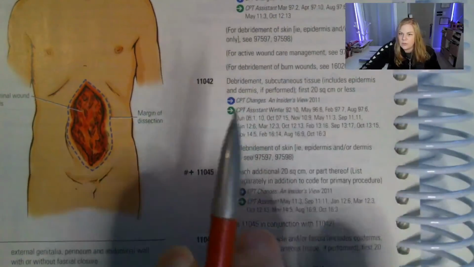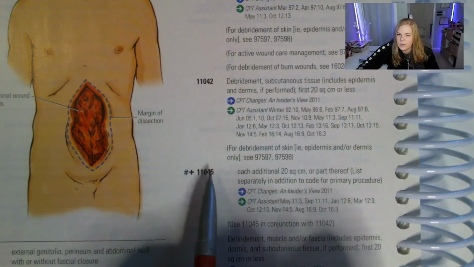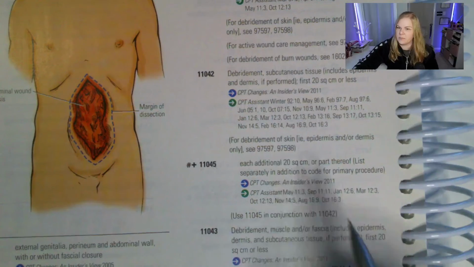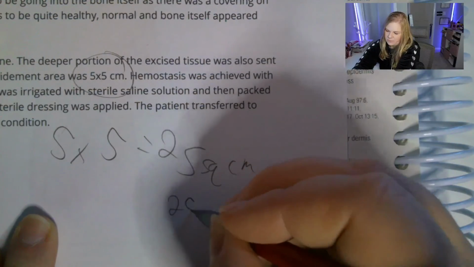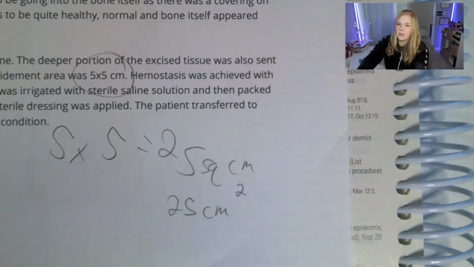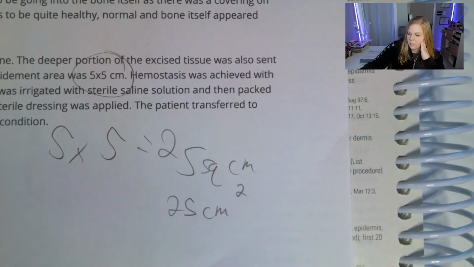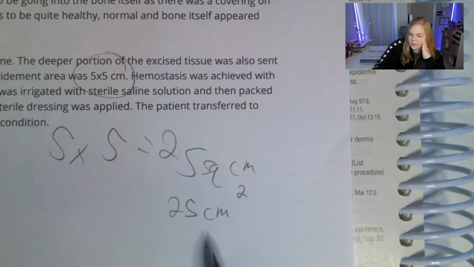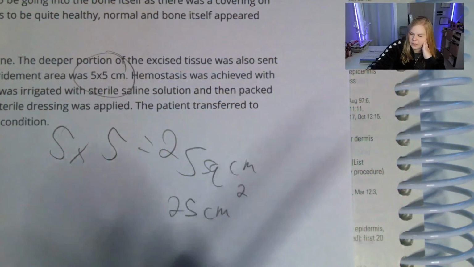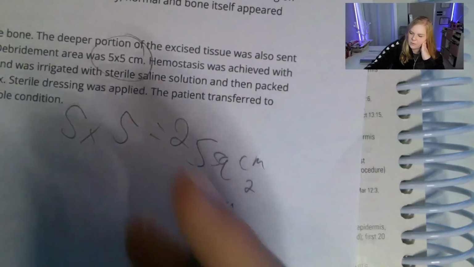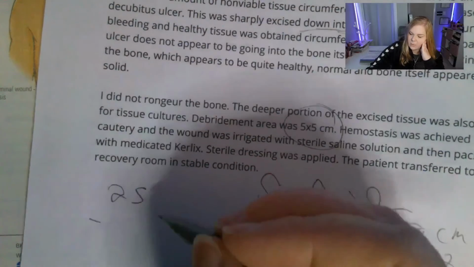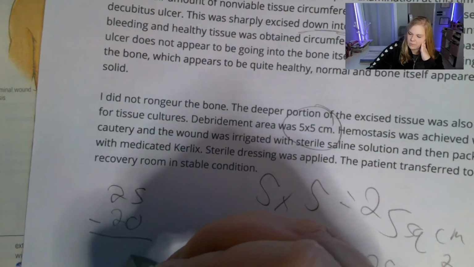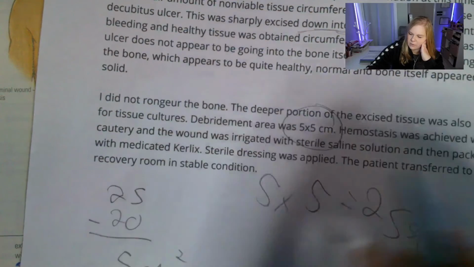So we're looking at these two codes, our 11042 and our add-on code 11045. So this is our first, again, 20 square centimeters. We have 25 square cm. You may also see it documented as 25 cm squared. That means it's already squared. So if the provider gives you the cm squared, that's like the total. You don't take that and multiply it by itself or anything. Sometimes people struggle with the math. So if we have 25, here I go again, 25, we're taking away 20 square cm for our first unit, and we have 5 cm squared left over, okay?